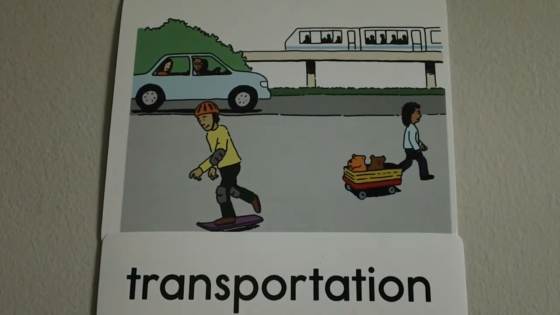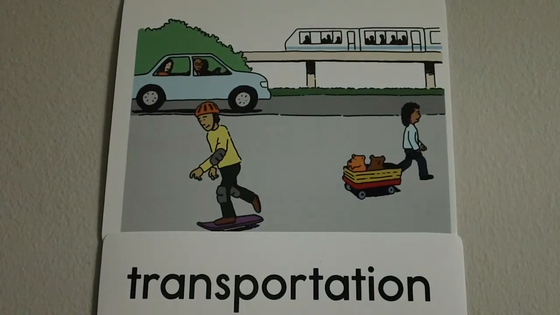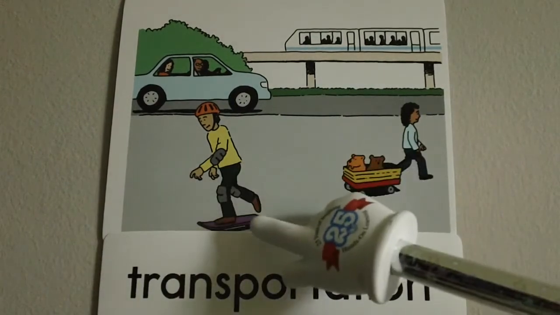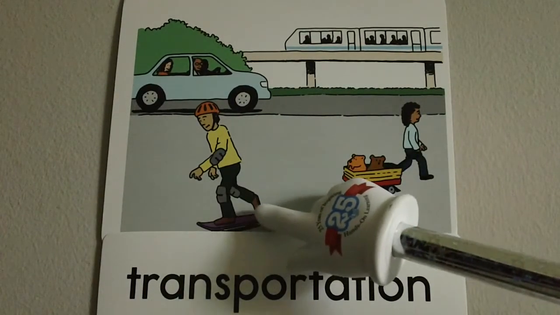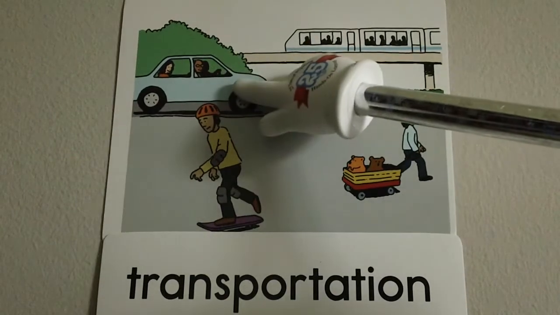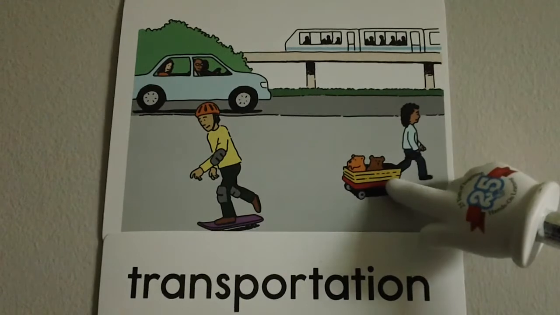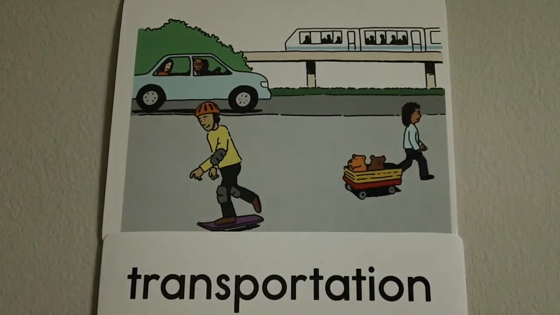Our next word is transportation. Transportation is the way people move from one place to another. In our illustration here, we see a boy who is riding a skateboard to get from one place to another. Here we have a car filled with people traveling, a monorail, and even a wagon can be a form of transportation.